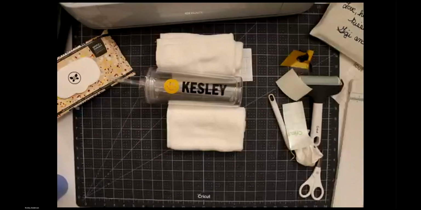Perfect. All right. So yeah, that's all you need to do for your vinyl there, guys. That's everything. And then since I used the permanent vinyl, I can just put that in the dishwasher. I don't think this cup is dishwasher safe. Oh, let's see. It'll tell me. Hand wash only. So I would hand wash this one.